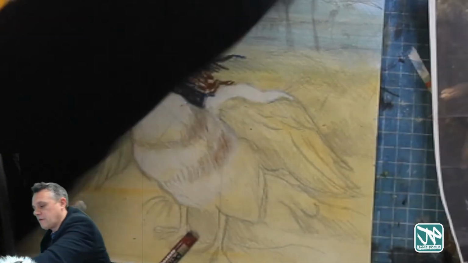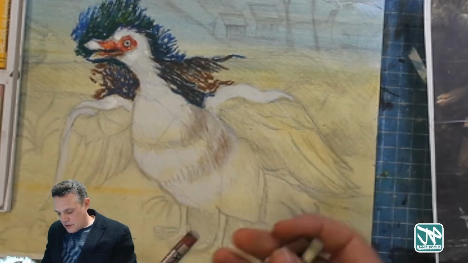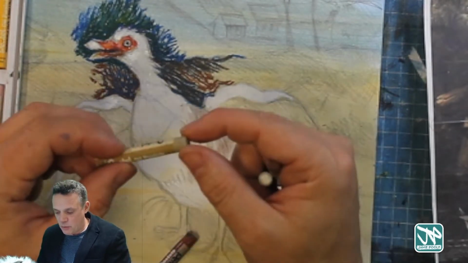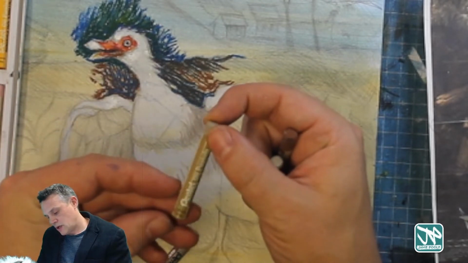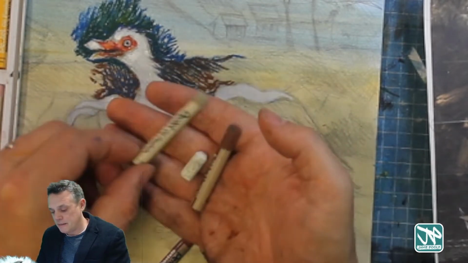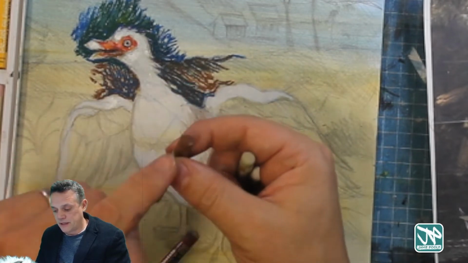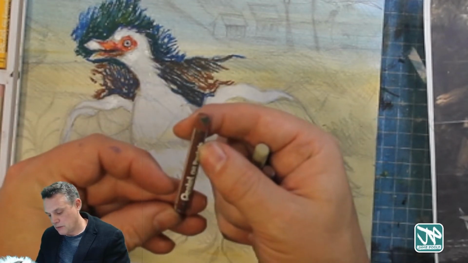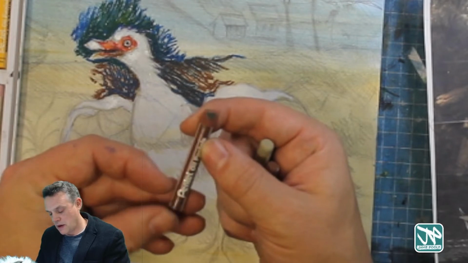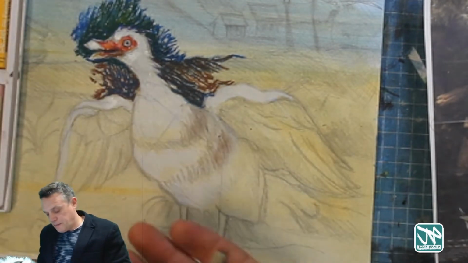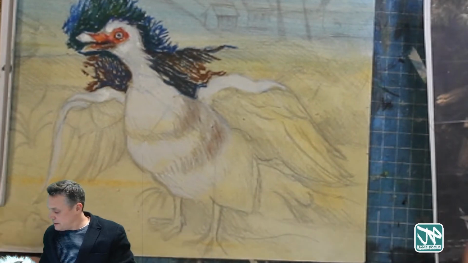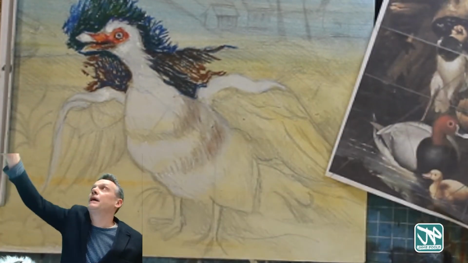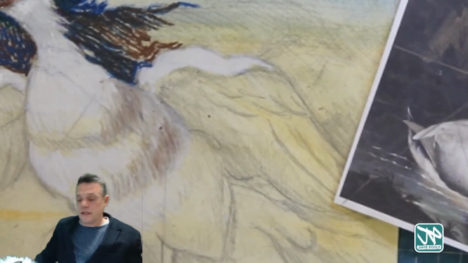So let me just see if I've got a couple of colors that I selected earlier. Here I've got a white, and to add a little bit of tone, I was going to use this yellow grey just here, and then for darker tone I've got this brown here. I can't see what the name is, it's too small, but it's a darker brown. So when you apply your white, let me get a bit closer for you. There we go, nice and in focus.